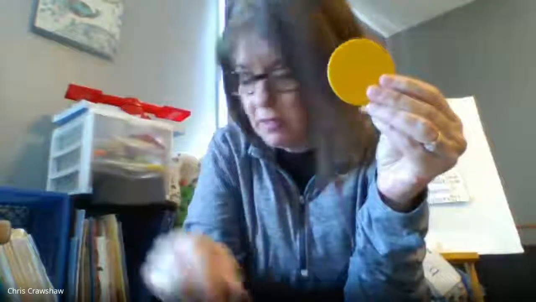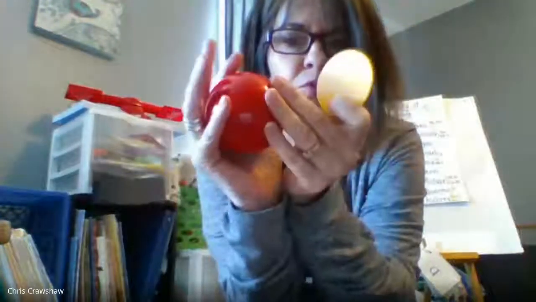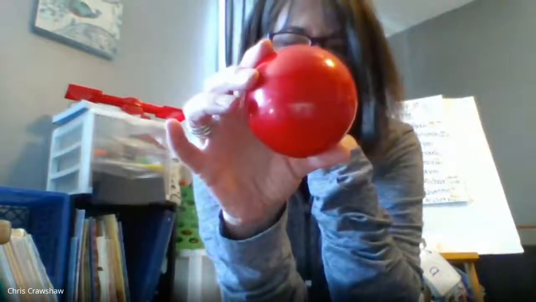But let me keep this here and let me grab a sphere. This is more like a ball. It's even, it's round. I can put it in my hand. I need to wrap my hand around it. This is flat. It just flattens right into my hand. The sphere can just sit here. This goes like this. And so this is called a sphere.